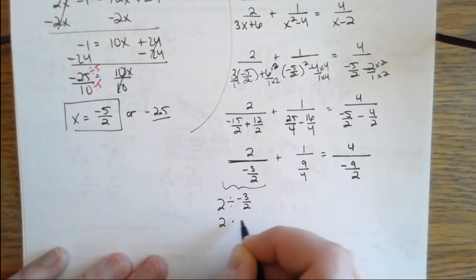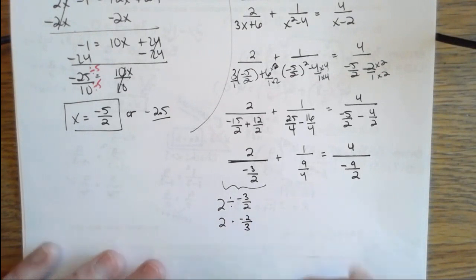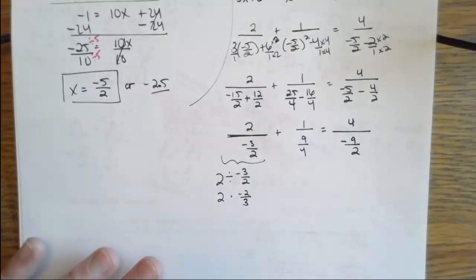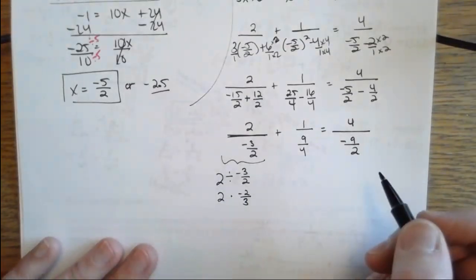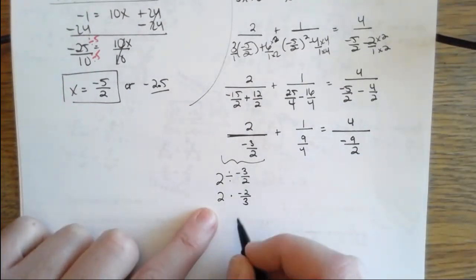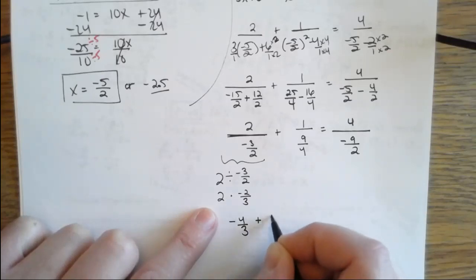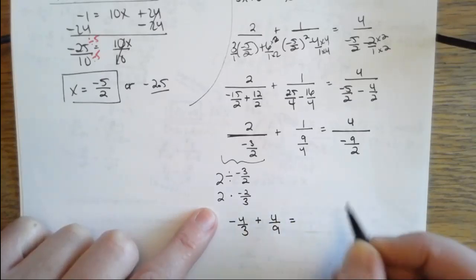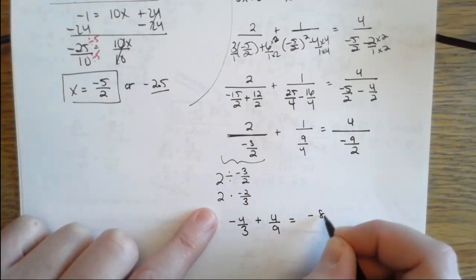And with fractions, that means flipping that second fraction and changing to multiplication. And that's going to happen in all the cases here. So when you do that in each case, for the first one, you're going to get negative 4/3. In the second case, you're going to get 4/9. And then in the last case here, you end up with negative 8/9.